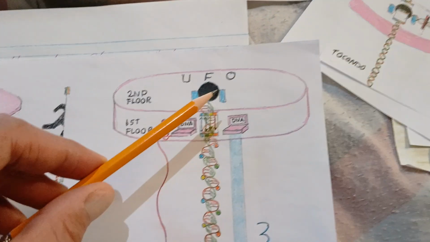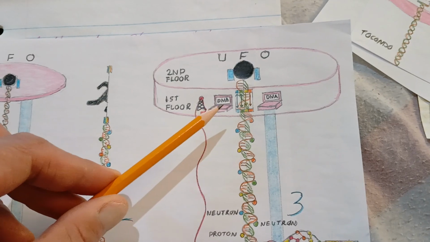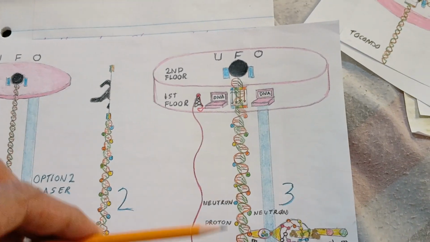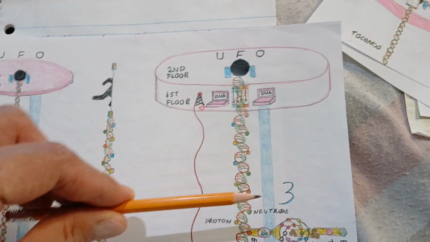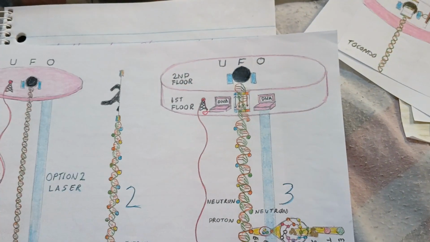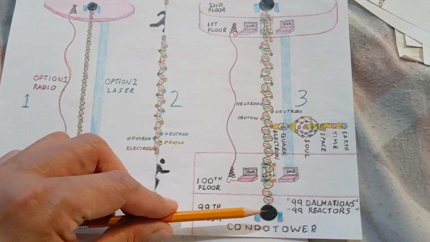So this is the UFO here. There's the nuclear fusion reactor on the 2nd floor. This is the 1st floor where there's like a quantum computer. And that door has to be underneath there, because if you're being teleported up, you need to be reatomized before your atoms fly into that reactor, because that's not a good thing. You don't want your atoms flying into the reactor. You'll be gone forever.